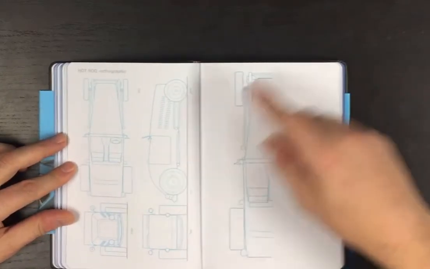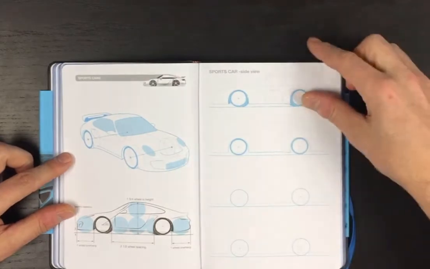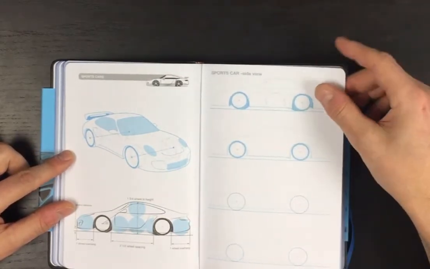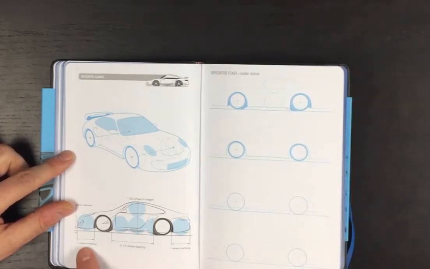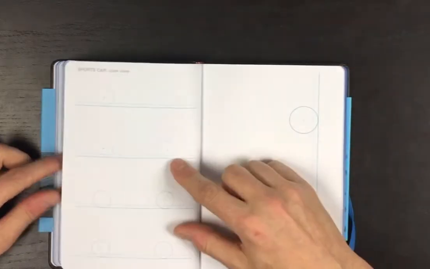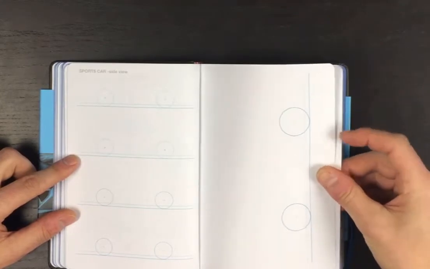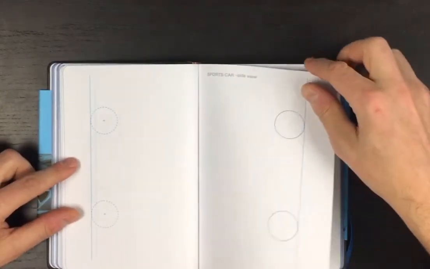So orthographic, top down. We go into the sports car, same thing, side views. It shows you the overhangs of the front and rear. And then these areas here, you can keep drawing a Porsche, or you can sketch any kind of sports car here.